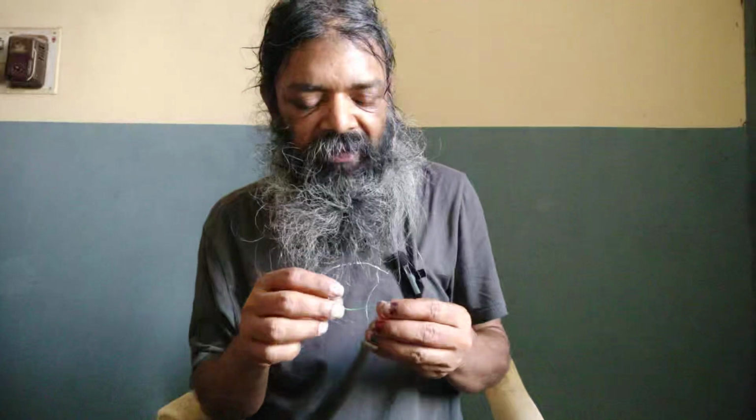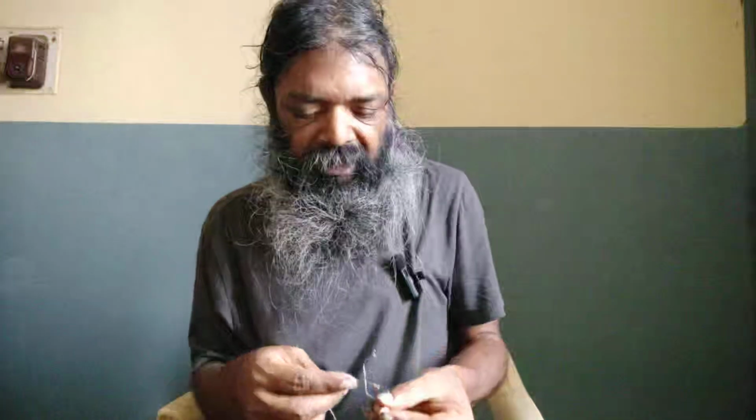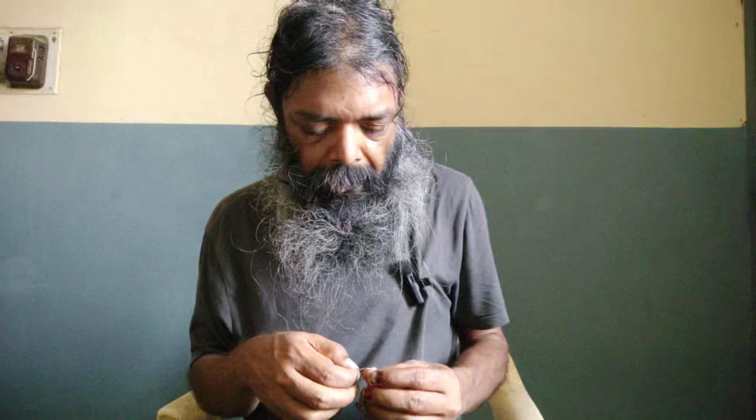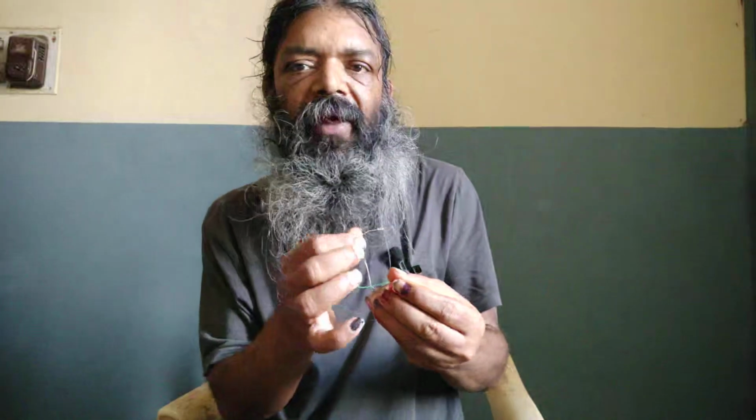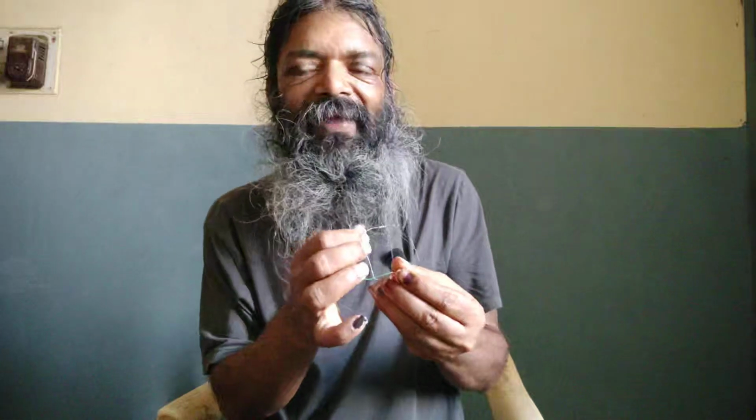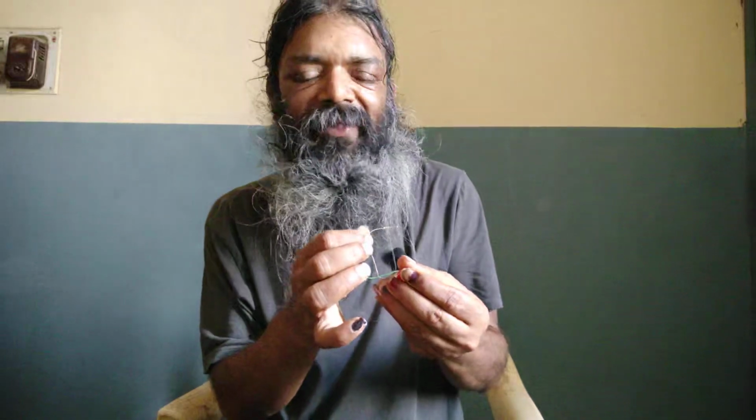So I'll try once again: capacitor discharge through the LED. That is the concept. I'm charging it again to show it again. The capacitor is discharging through the LED.